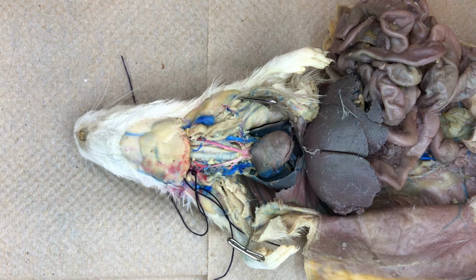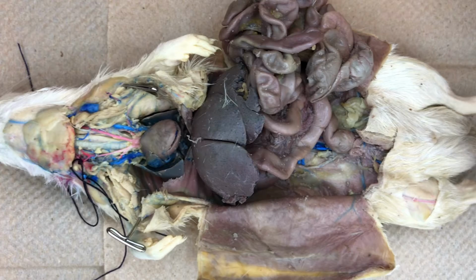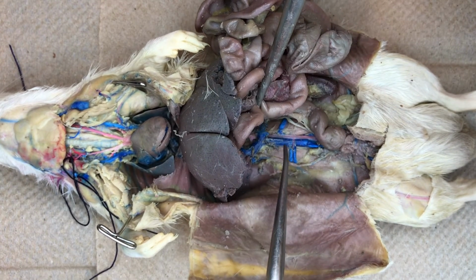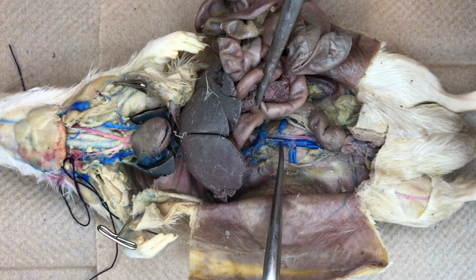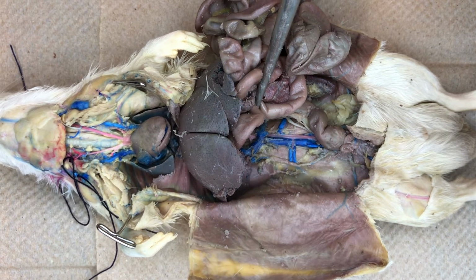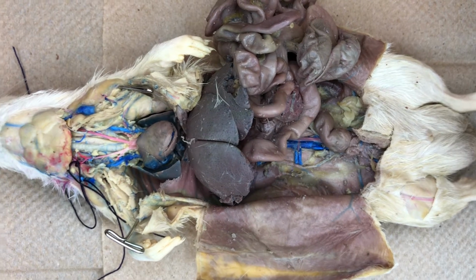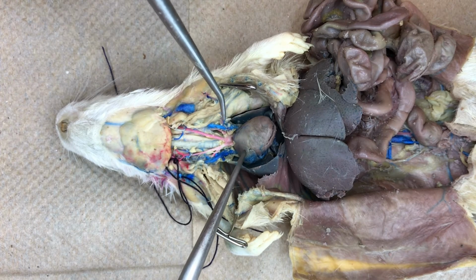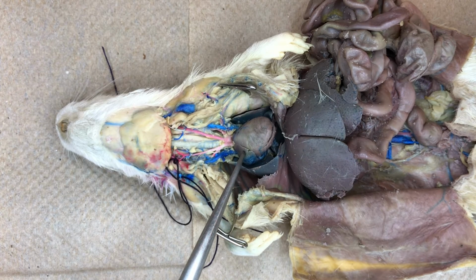In the abdominal cavity, we can see the posterior vena cava, the large blue vessel. Both the posterior and the anterior vena cava empty into the right atrium of the heart.